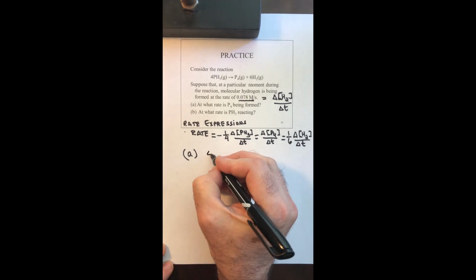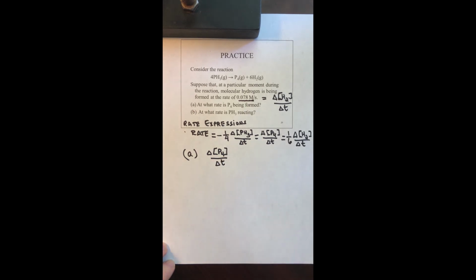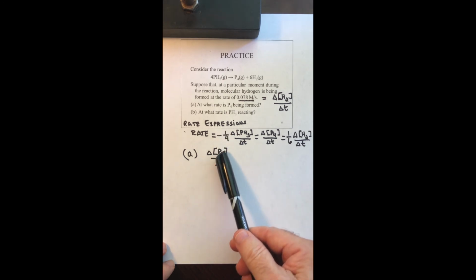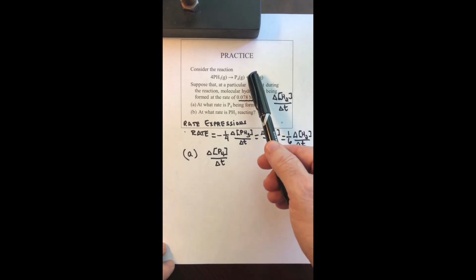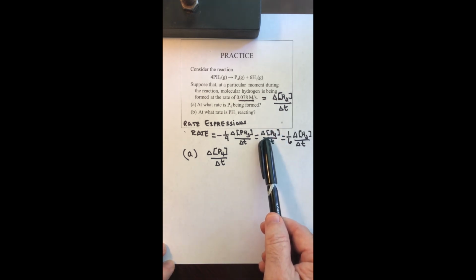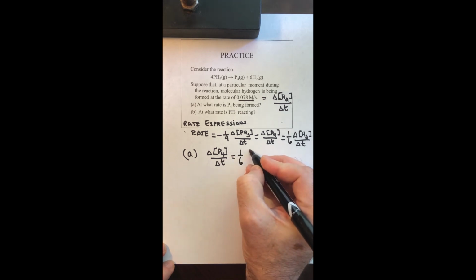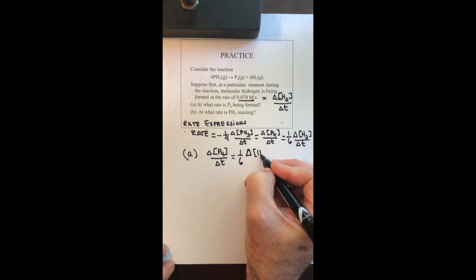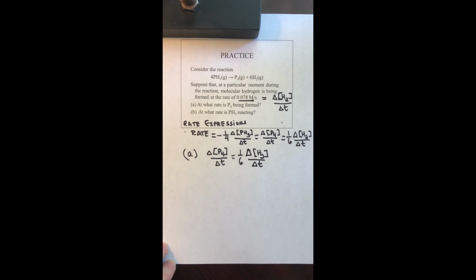In other words, what is delta P4 over delta T? Since the only information they're providing us is the change in hydrogen, we have to compare the rate of P4 formation with the rate of hydrogen formation according to the equation and according to these expressions we've set. So we said that delta P4 over delta T equals 1/6 times delta H2 over delta T, right? That's what this rate expression is.